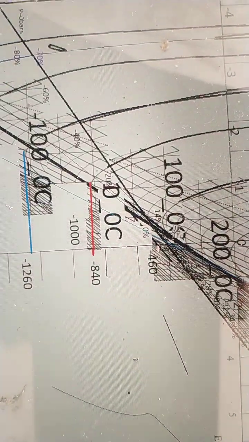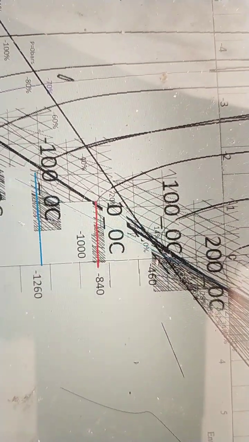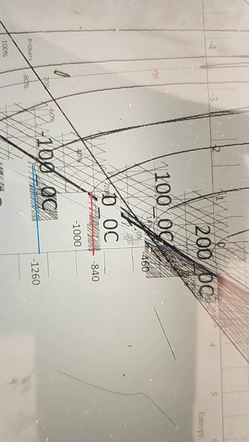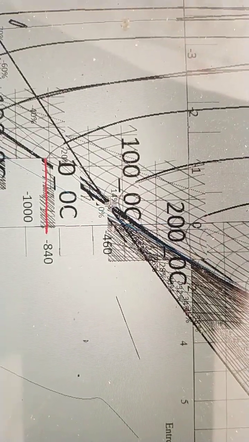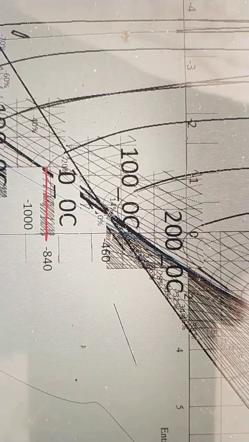So for quality, when you extend this line, it intercepts at this point. So this point will be roughly at 0%, and then coming this way. So coming to derive the percentage in this lower end, this is 100 degrees, so at 100 degrees is roughly where you get 14% of quality.